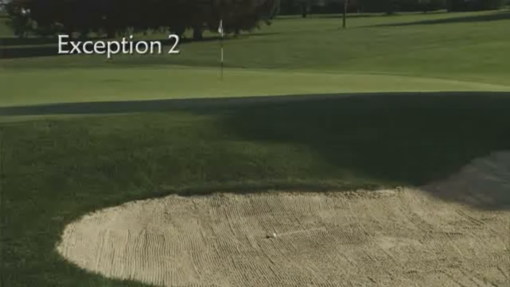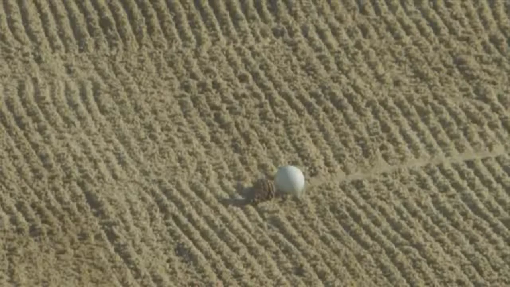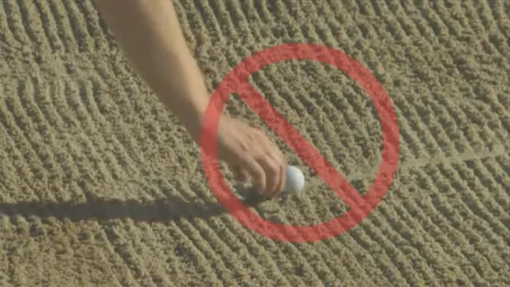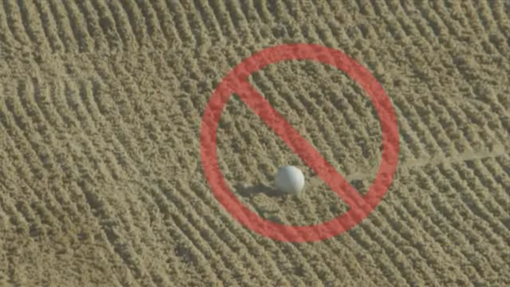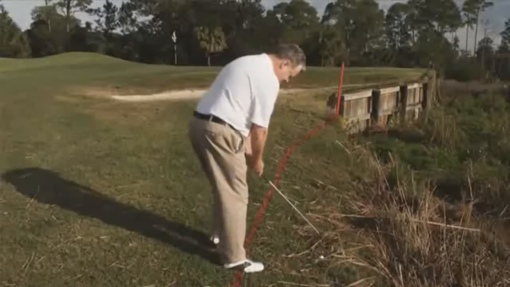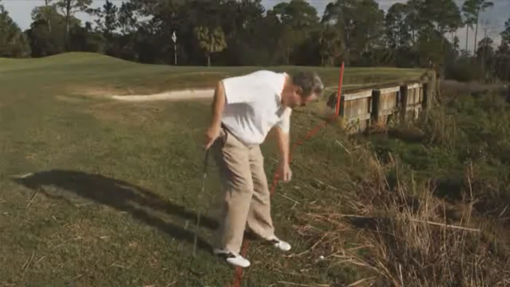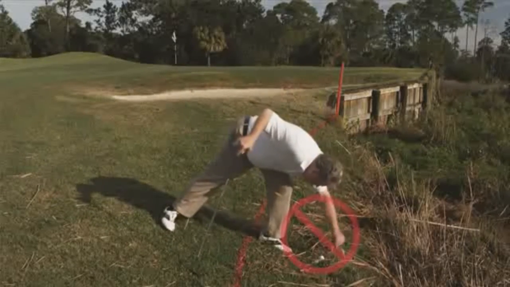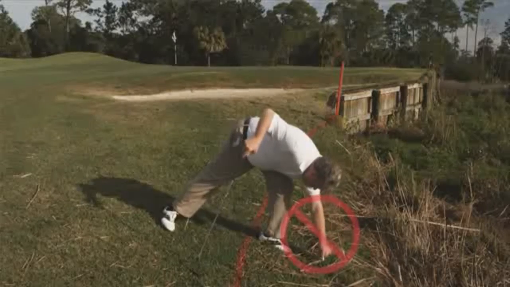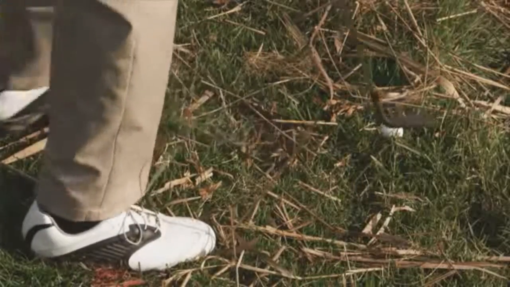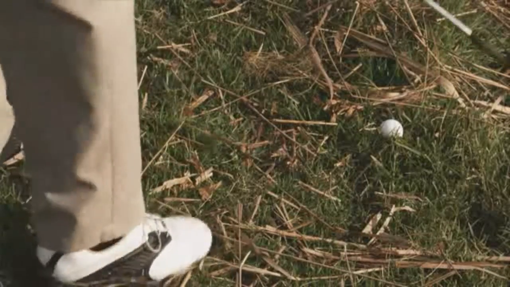Exception 2. Loose impediments may not be touched or moved when your ball and the loose impediment lie in or touch the same bunker or same water hazard. If you do, you will breach the loose impediment rule. A loss of hole penalty in match play and a 2-stroke penalty in stroke play.